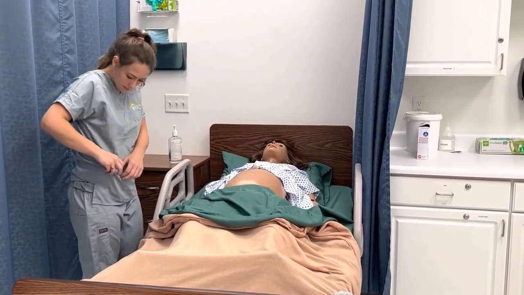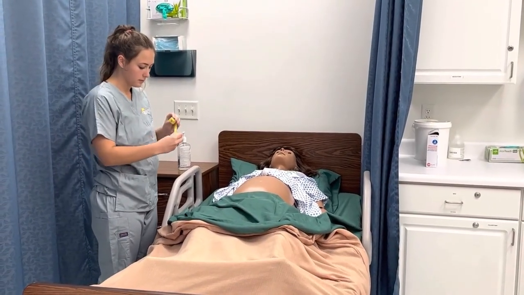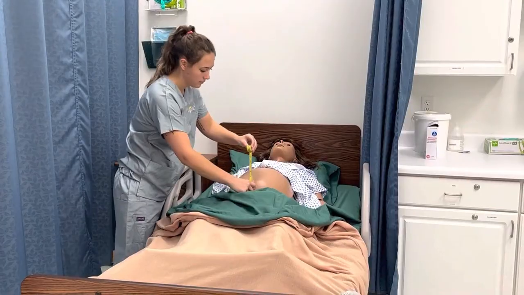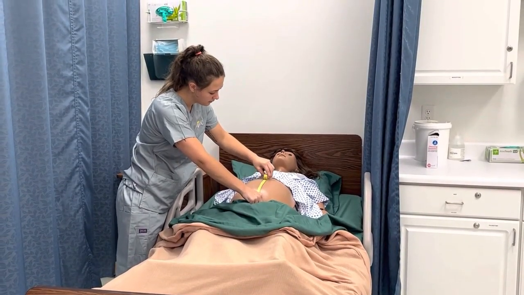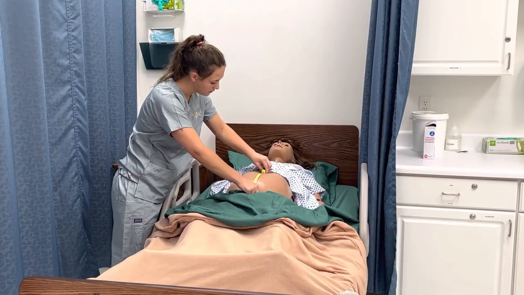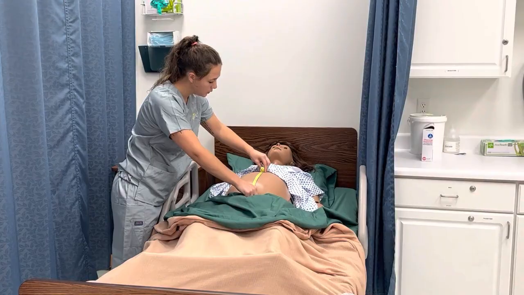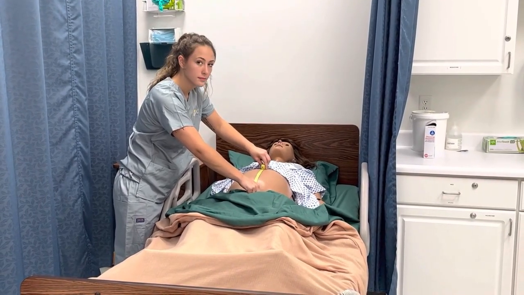Next, the nursing student will use her tape measure, utilizing the centimeter side, and begin measuring from the symphysis pubis up to the top of the fundus. Once she feels the top of the fundus, she is to mark that number, and the number is 28. 28 verifies roughly that the patient is 28 weeks gestation.